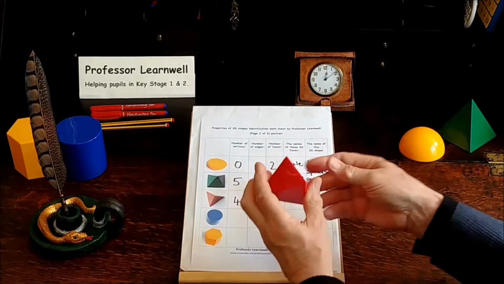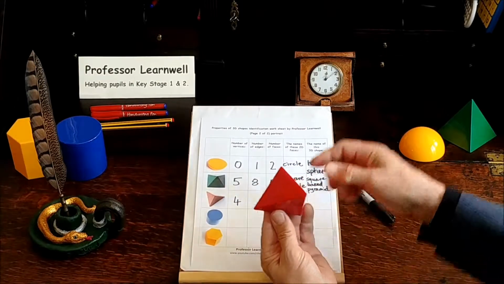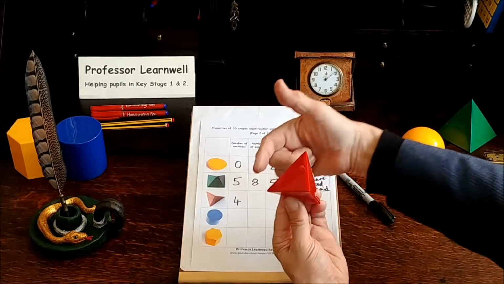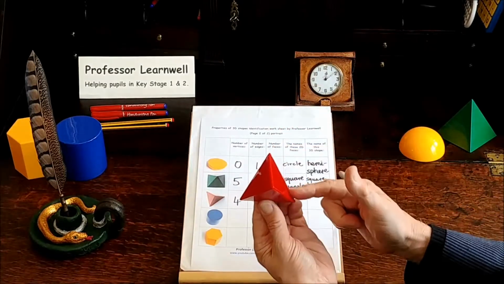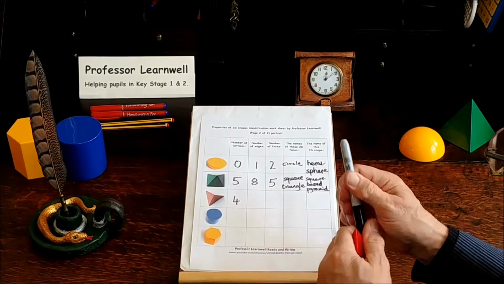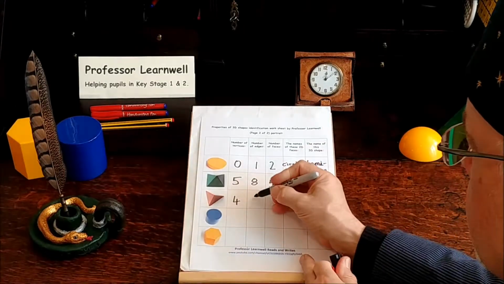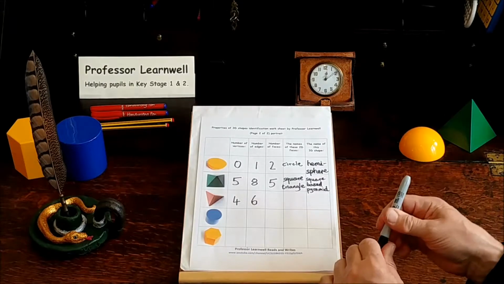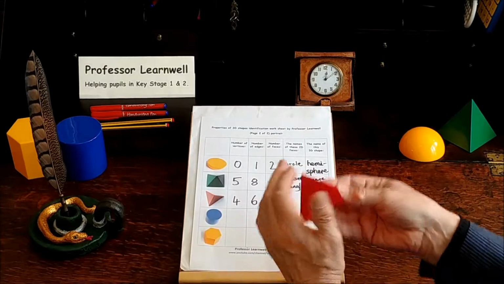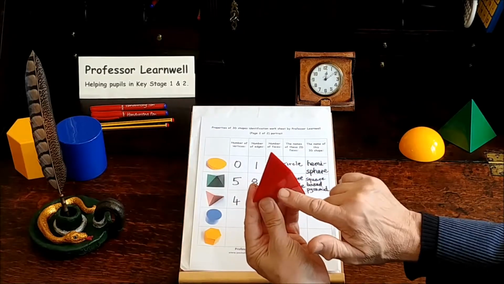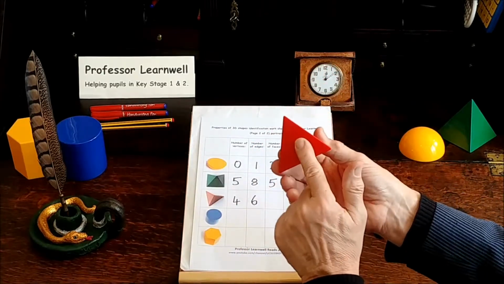The number of edges. 1, 2, 3, 4, 5, 6. So we can see some differences between this shape and the shape above. The number of faces. 1, 2, 3, 4.